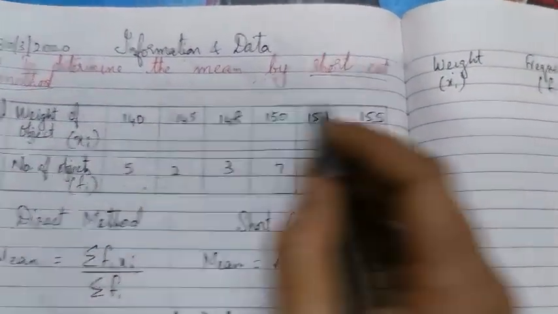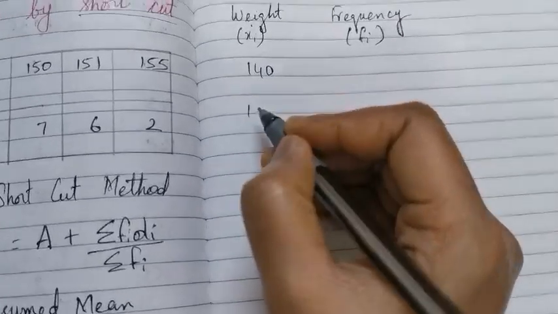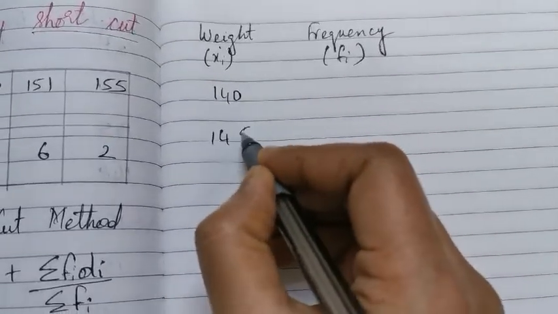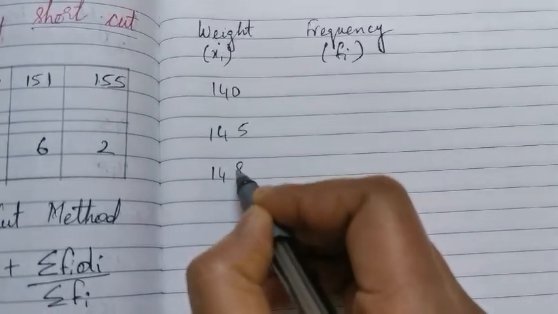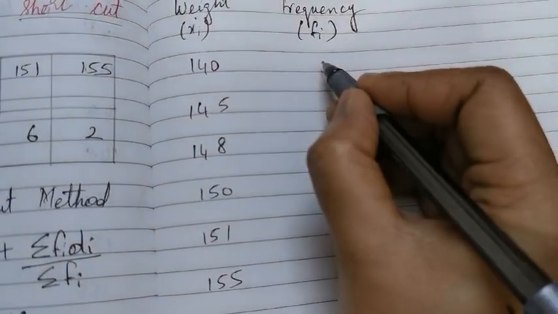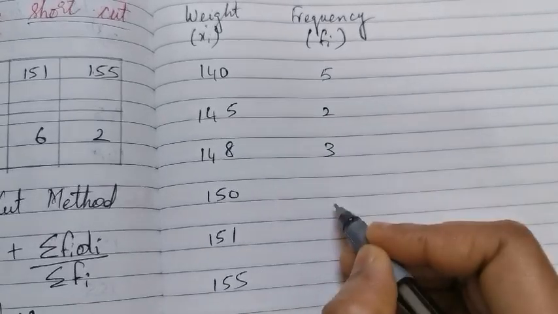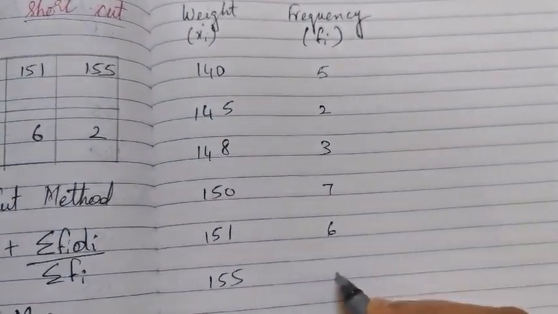Now, I am just transferring the details here. 140, 145, 148, 150, 151, 155, and my frequency given is 5, 2, 3, 7, 6 and 2.